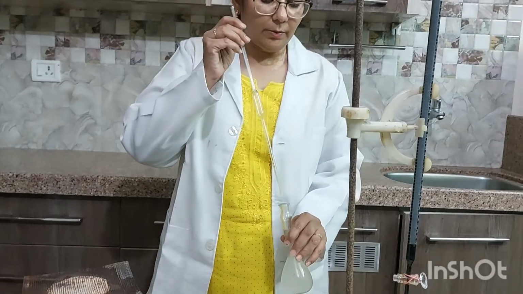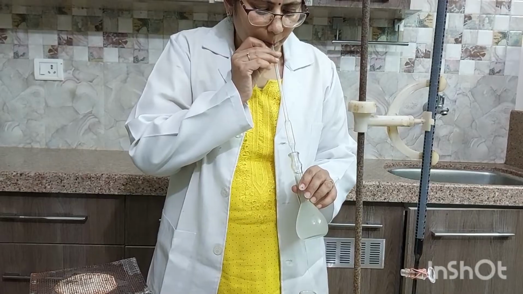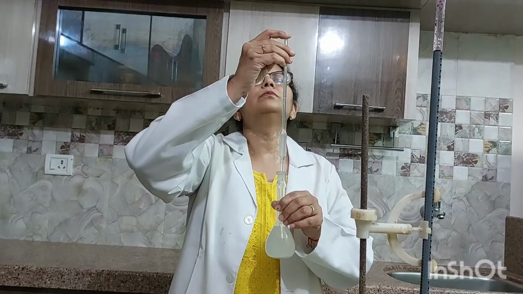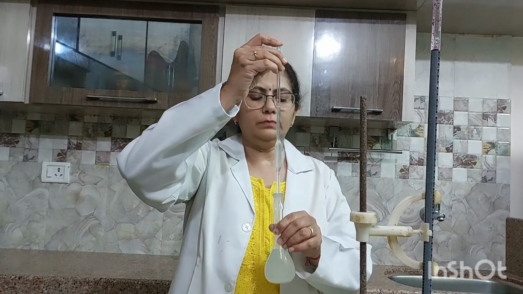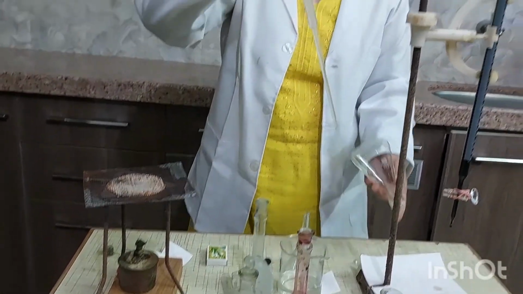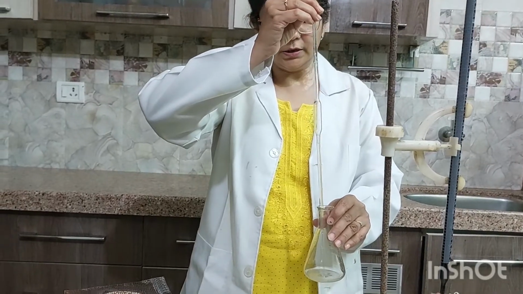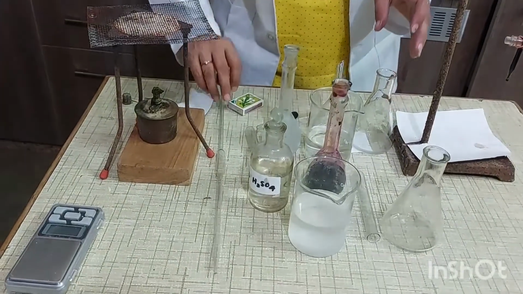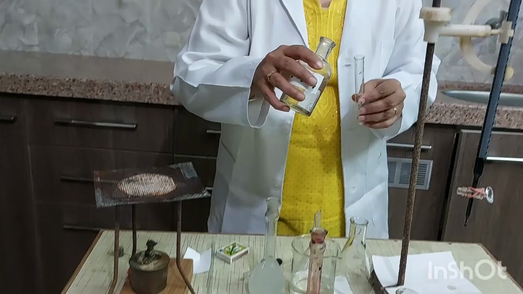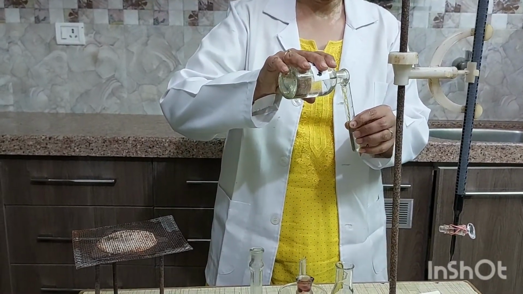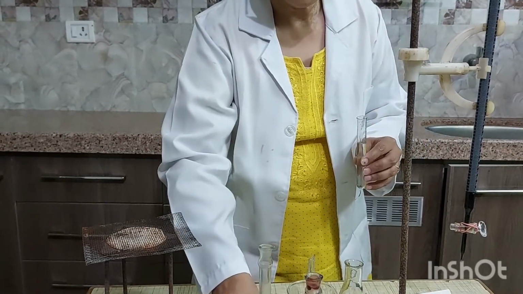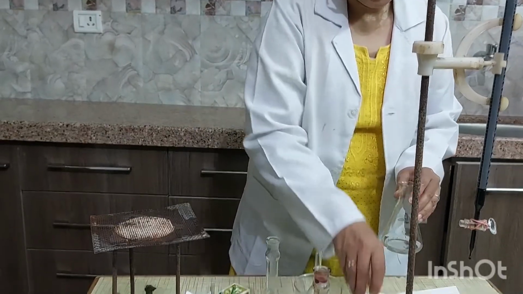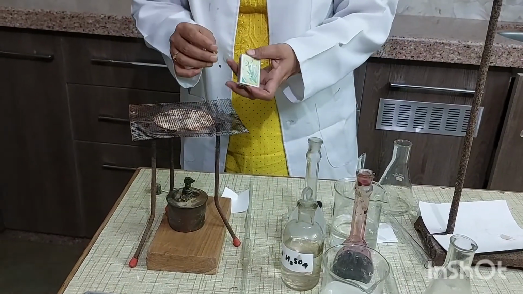Now pipette out 10 ml of the known solution of oxalic acid. This is 10 ml. Pour this oxalic acid solution into the conical flask and then add again 2/3 test tube of dilute sulfuric acid. Heat the contents up to 70 to 80 degrees centigrade.